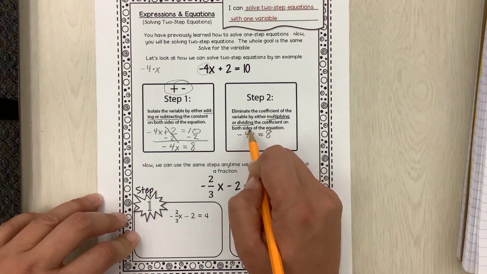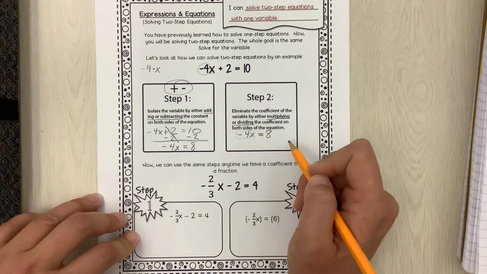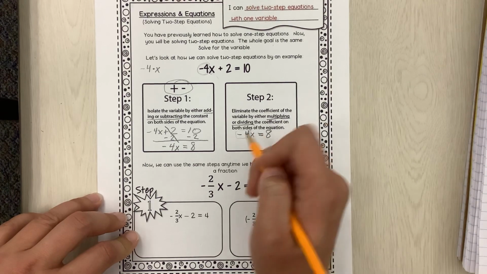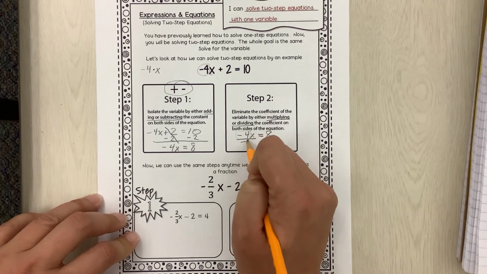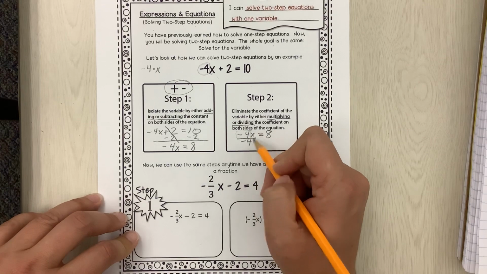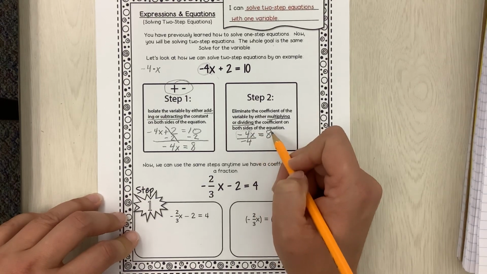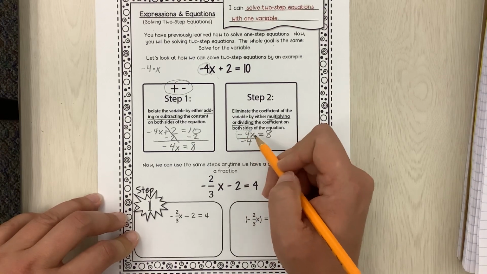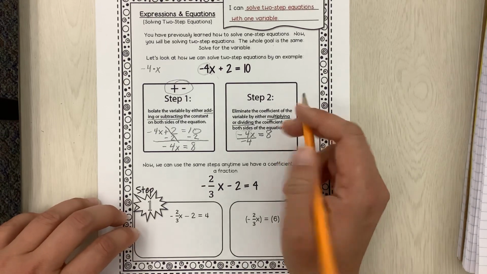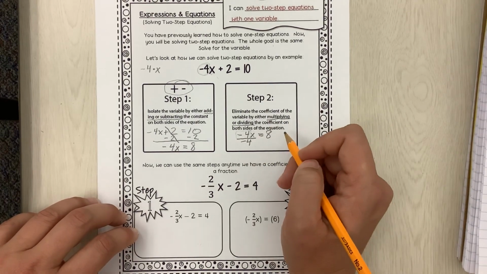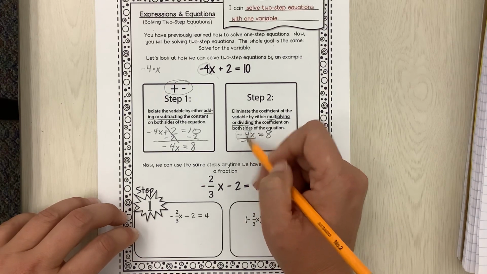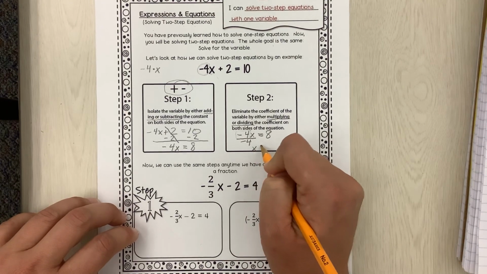Well, what's keeping x from being by itself? Negative 4. So the way to do that, it's negative 4 times x. So I'm going to divide by a negative 4. Remember, I don't want to put divided by negative 4x because that would move the x to the other side. All I want to move is this coefficient that is holding on to my x that I can't get by itself. Negative 4 divided by negative 4, well, 2 negatives makes a positive. 4 divided by 4 is 1. So all that's left on that side is x.